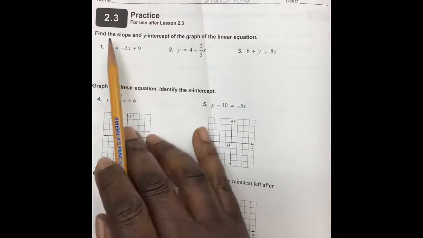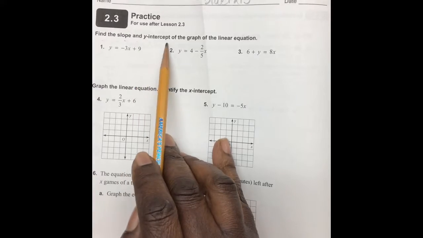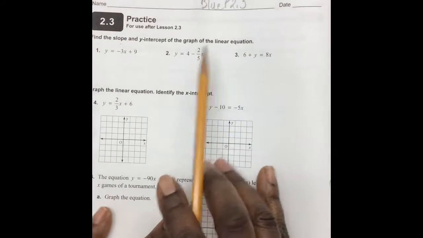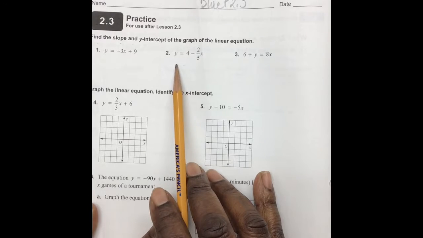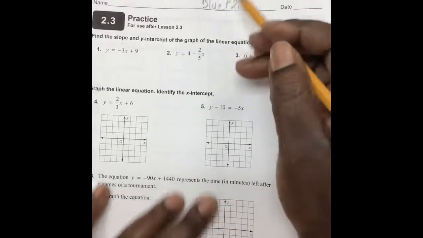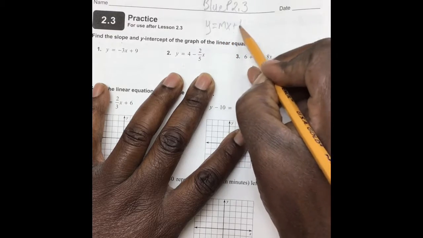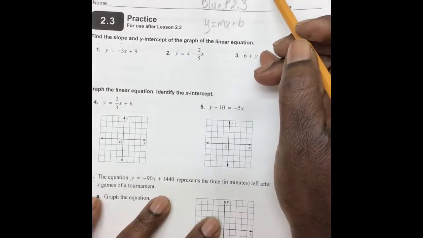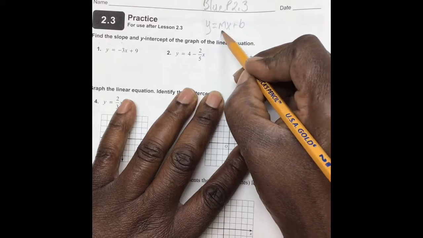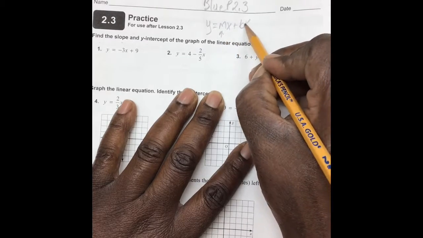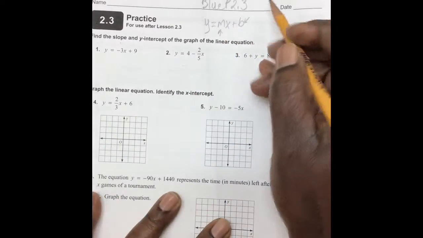Okay, let's take a look at the first one. It says, find the slope and y-intercept of the graph of the linear equation. Well, first of all, we want to be sure that we have the slope-intercept form, which is y is equal to mx plus b. Okay? Once we do that, we recognize that this is slope and this is y-intercept. Okay? So let's take a look.